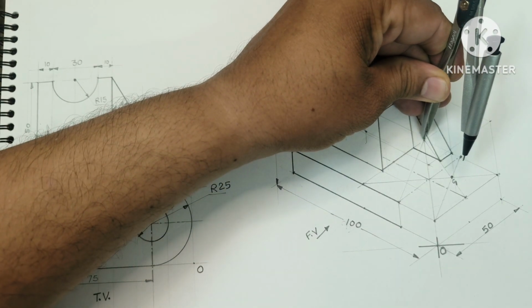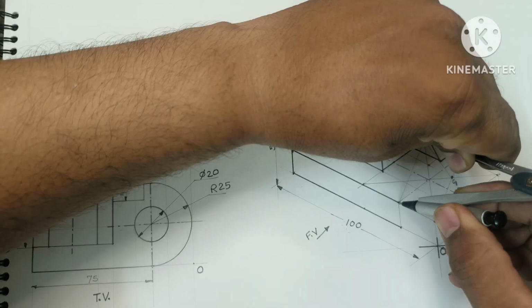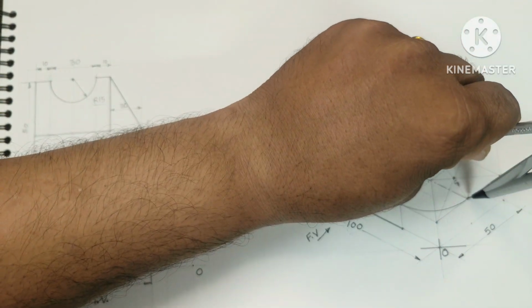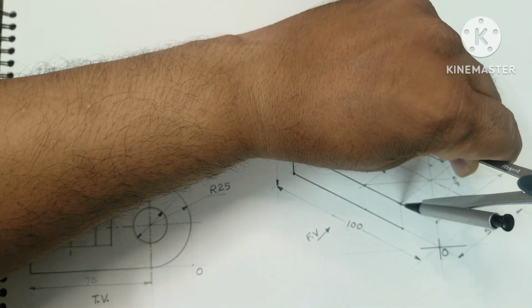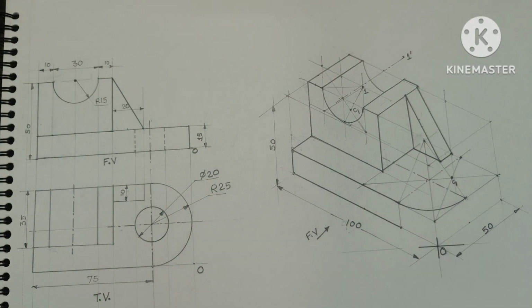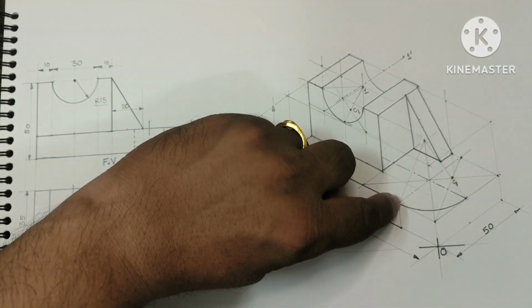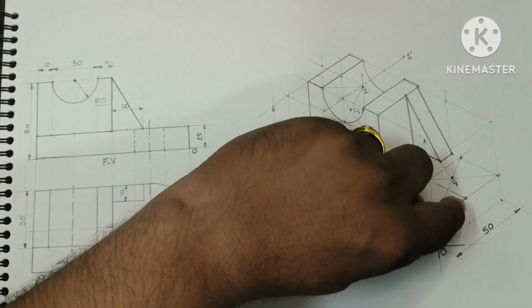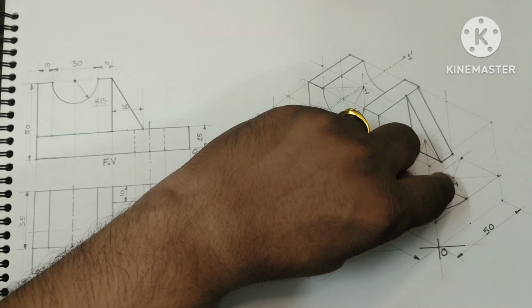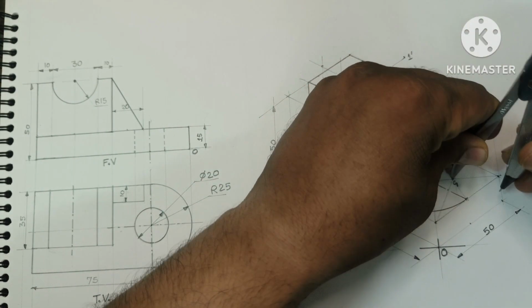This is the center point and this one is the radius. I have drawn the arc. Now this is the center and this one is the radius. I have drawn this arc. Now this is the C1 as the center and I will mark the arc.